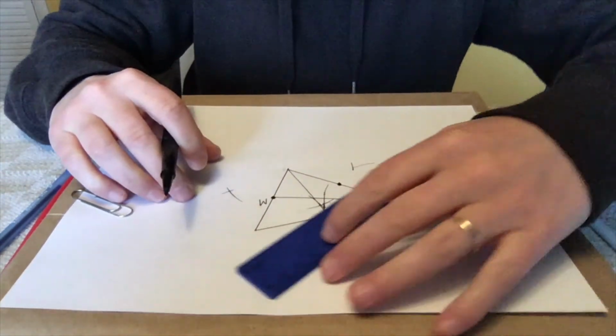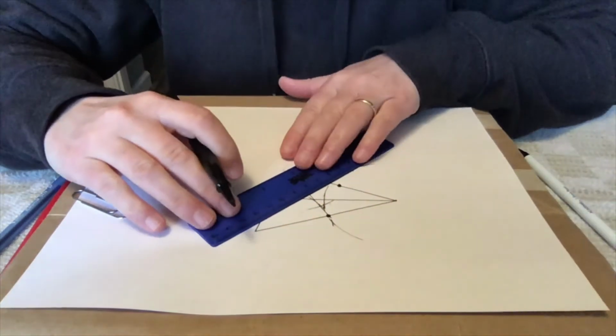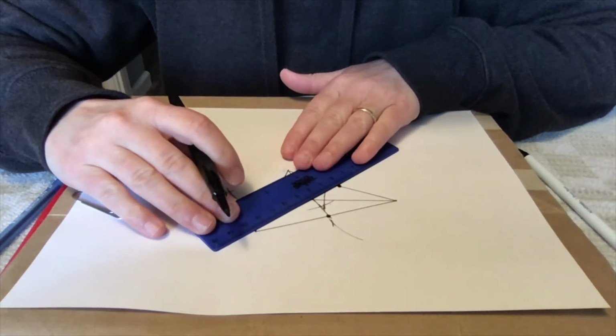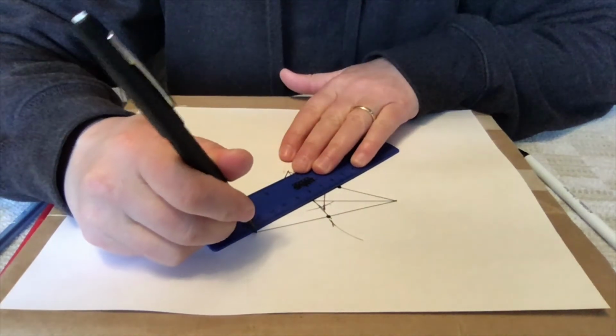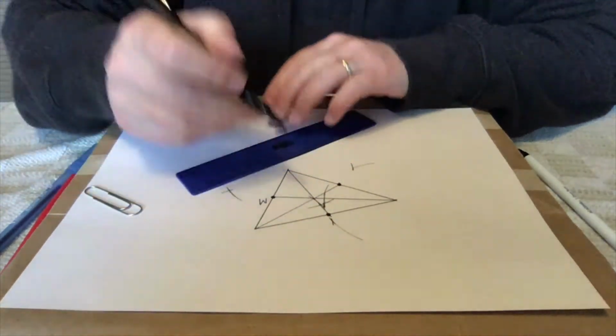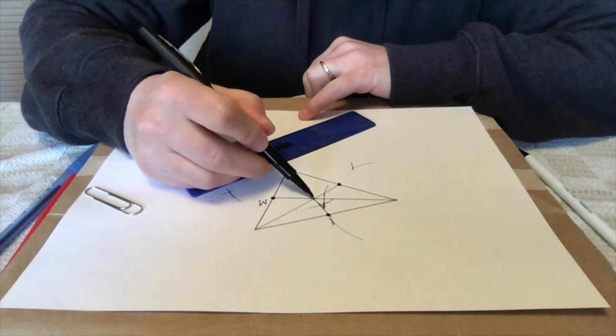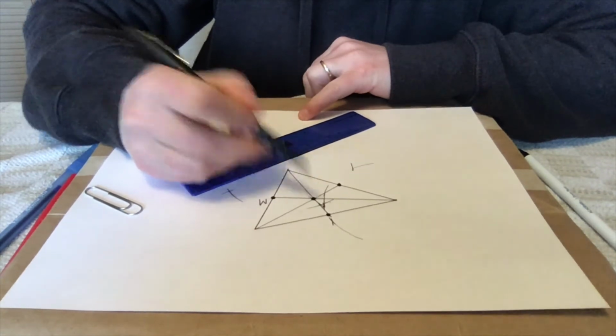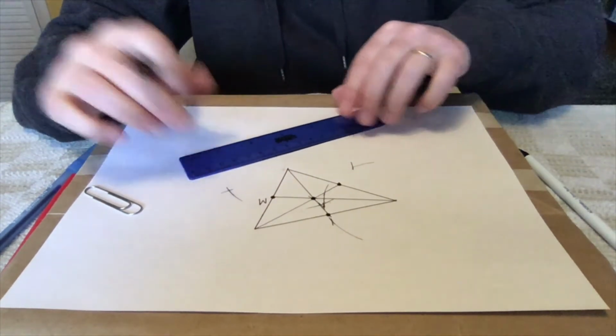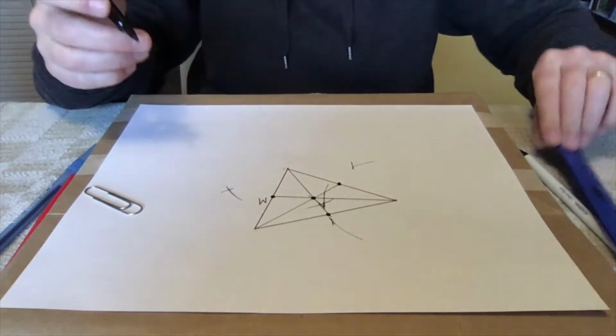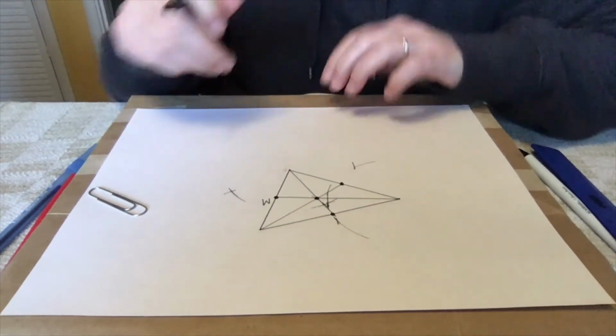I'll draw my last median, and what do you know? They meet at a point of concurrency. If you do it right, all three medians are going to meet very nicely right here. That's a point of concurrency, and that one really has the coolest name. It is called the centroid.